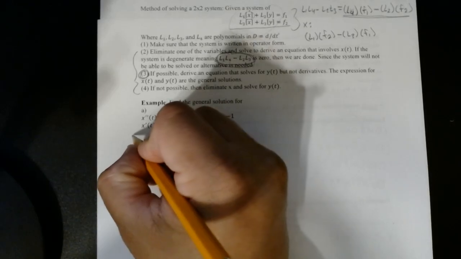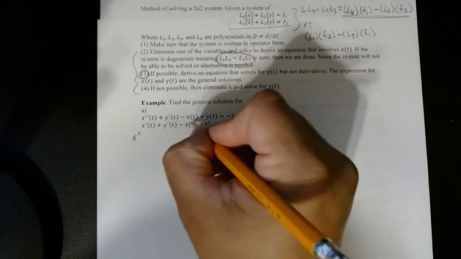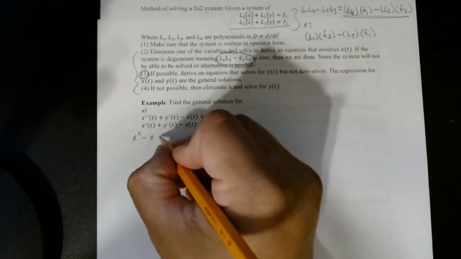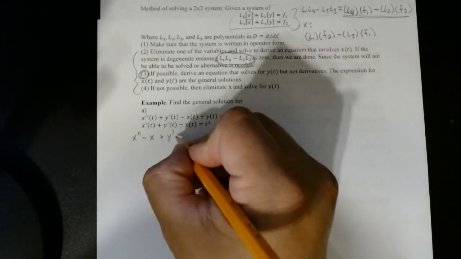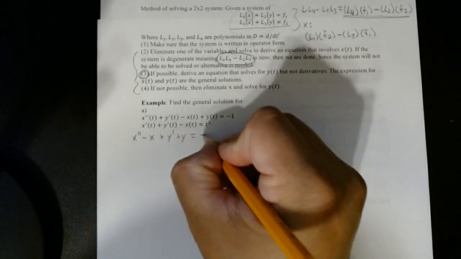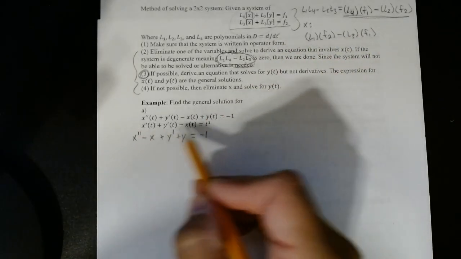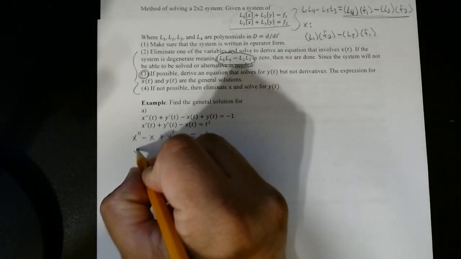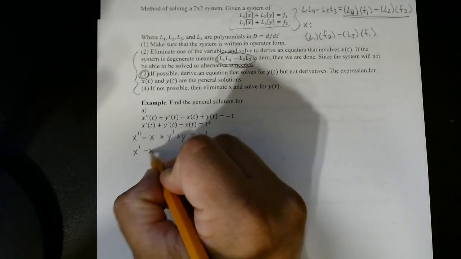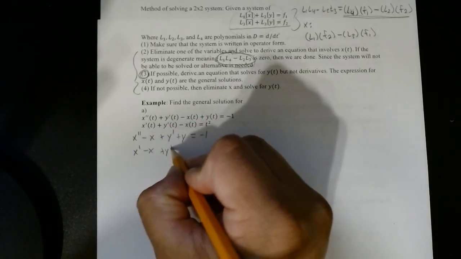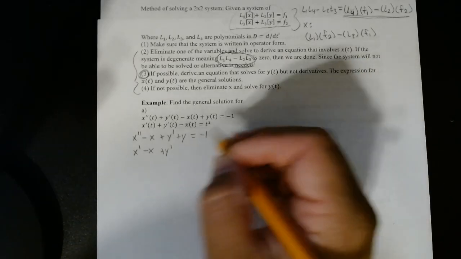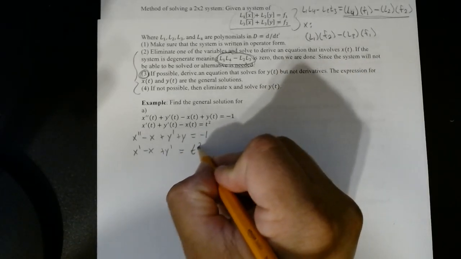So for the first equation, I'll have x double prime minus x plus y prime plus y equals -1. And I'll do the same thing on the bottom: x prime minus x plus y prime, and that is it, equals t squared.